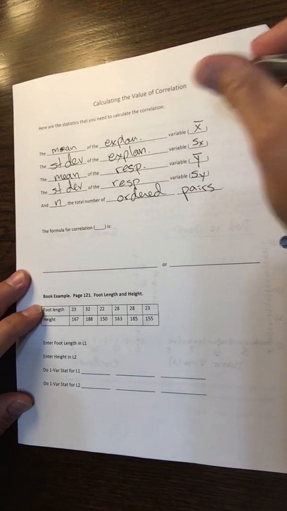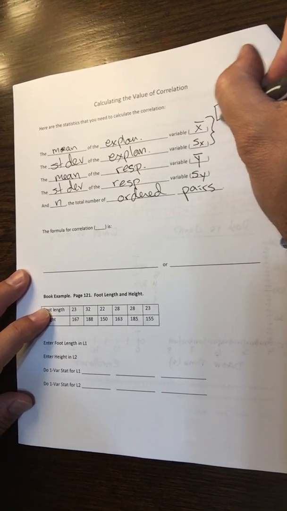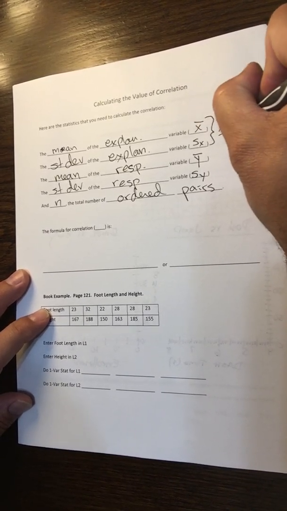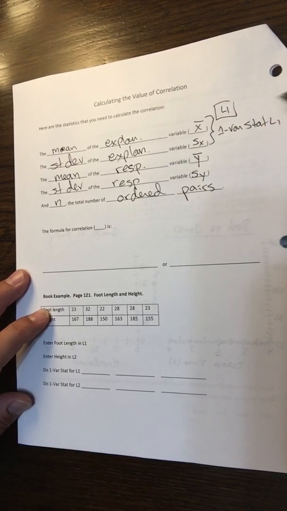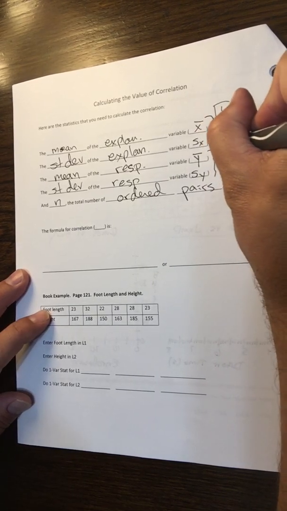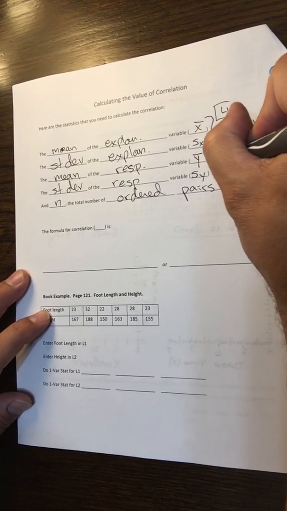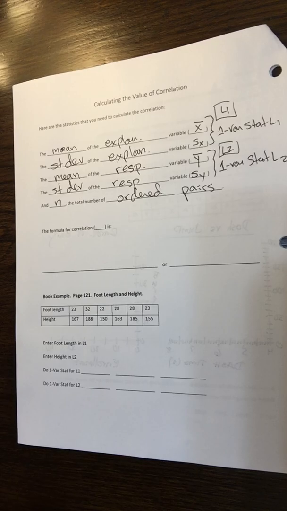Now, how do you get these things? These two, put them in the calculator as list 1, and you do one variable statistics for L1. For these two, you put the response variable in for L2, and then you just do one variable statistics for L2, and the calculator gives you all of that information, okay, including n, the number of things that you have.